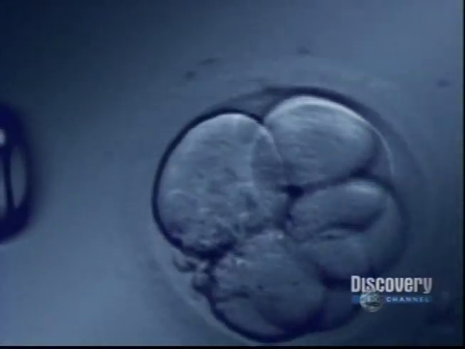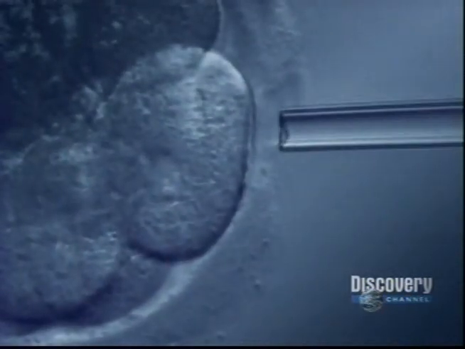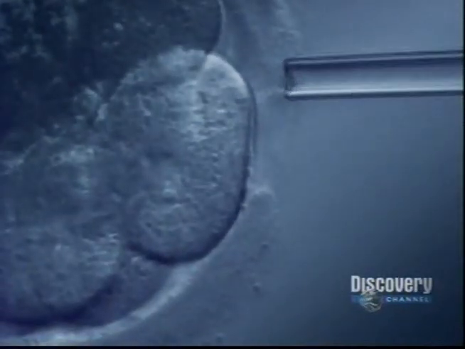To make a genetic diagnosis, an acid probe cuts through an embryo's wall and a single cell is removed. The embryo usually has 8 cells at this stage.